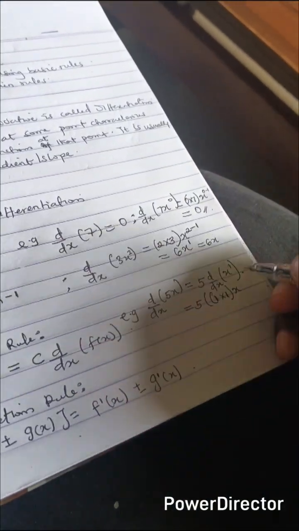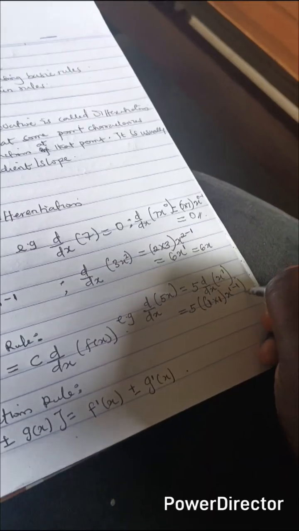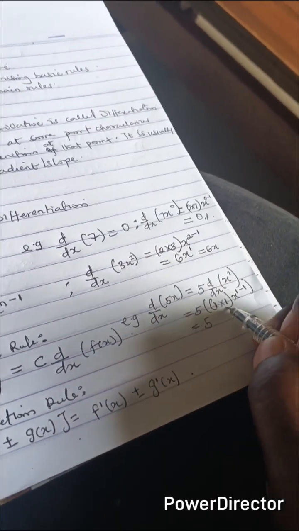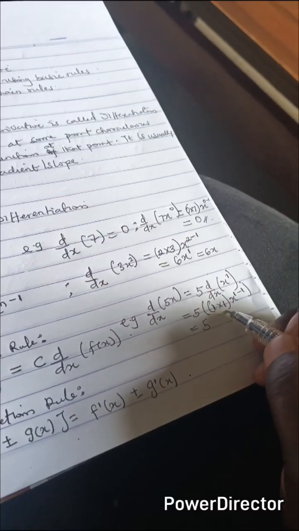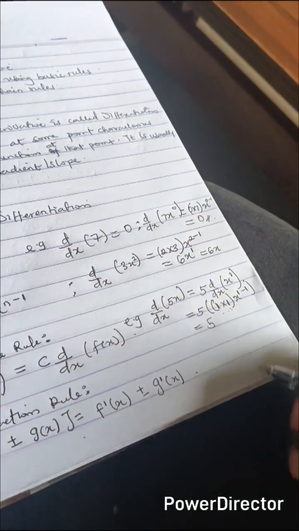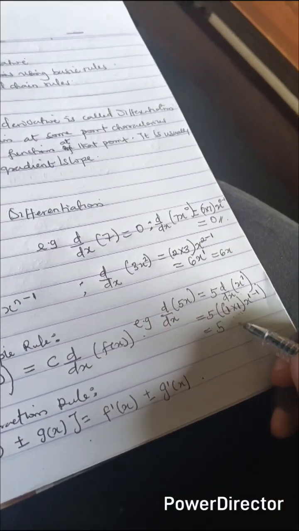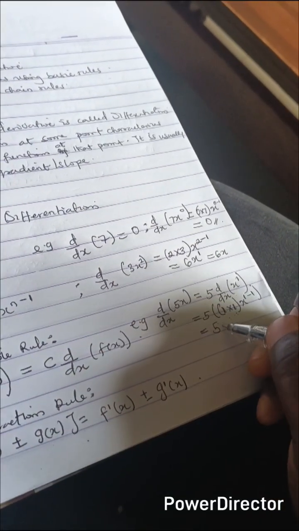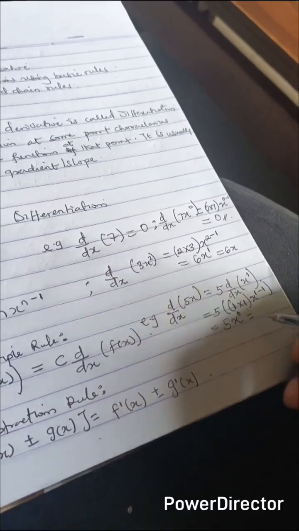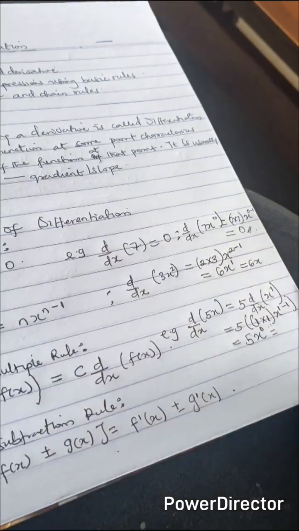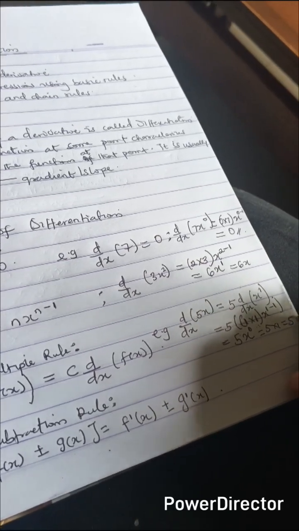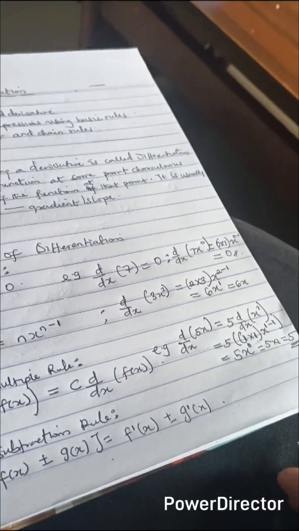I'm not sure if you can see that. Because x raised to the power of 1 minus 1. So what would that give us? You're having 5 times 1. 1 times 1 is 1. So 5 times 1 will also give us what? 1. So eventually 5 times 1 will also give us 5. Eventually we are going to have x raised to the power of what? 1 minus 1 is 0. Remember we said that any number raised to the power of 0 is equal to what? Is equal to 1. So this is going to give us 5 times 1, and this is 5. I hope you can see that.